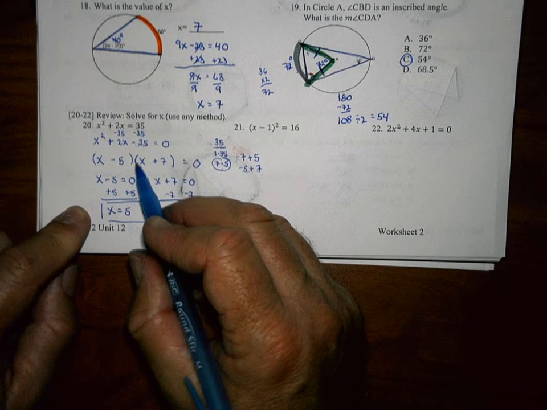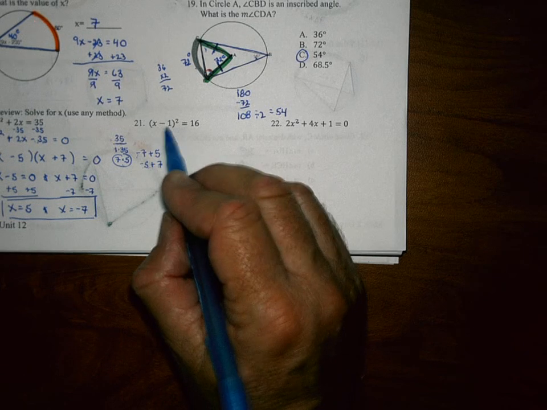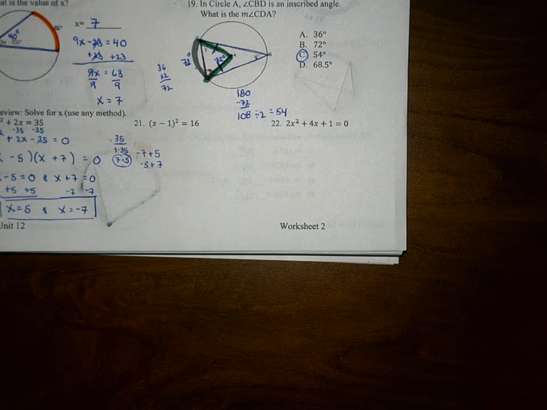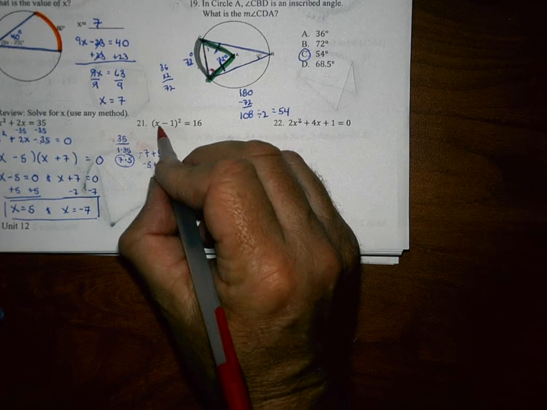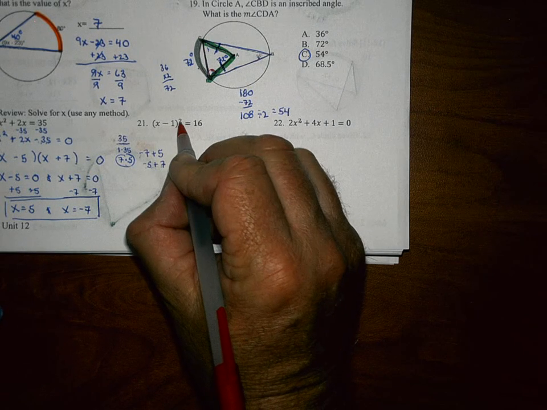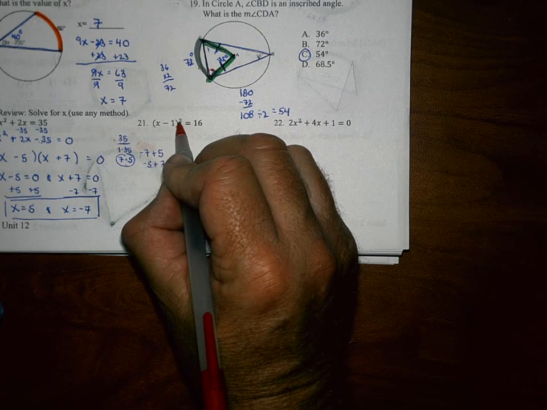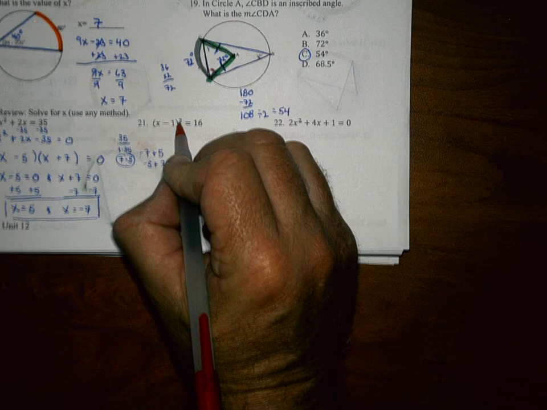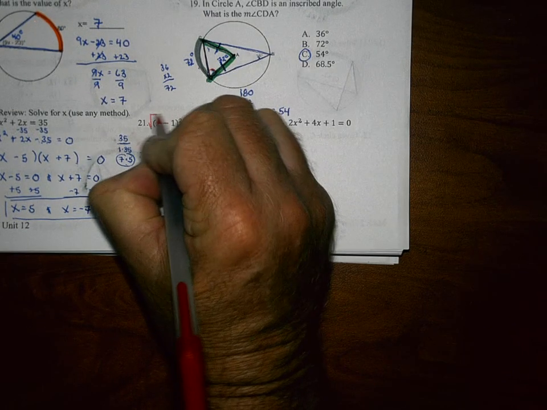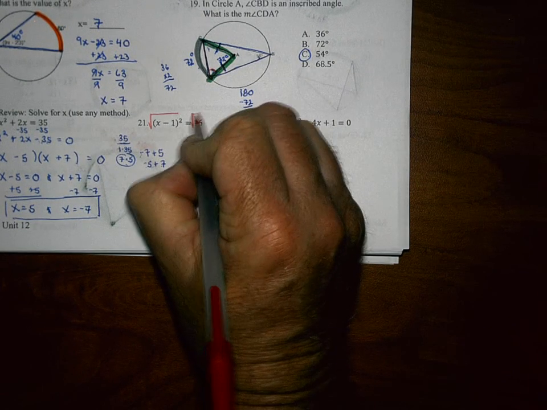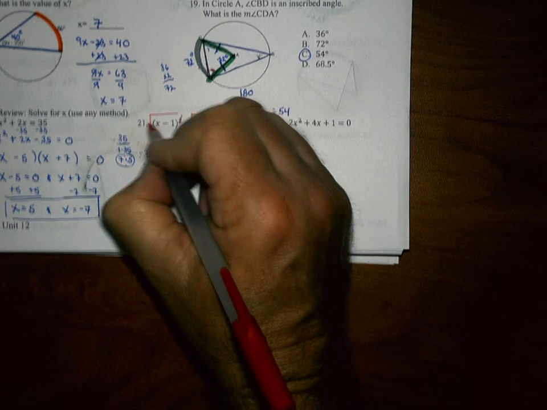Now we're going to go to number 21. Number 21, my equation's already been factored. So what I want to do is, to solve for x, I need to get rid of that power of 2, and I need to get rid of the minus 1. So let's get rid of the power of 2 first. How do you get rid of a power of 2? You square root both sides. When I square root it, that power of 2 cancels out the square root symbol.